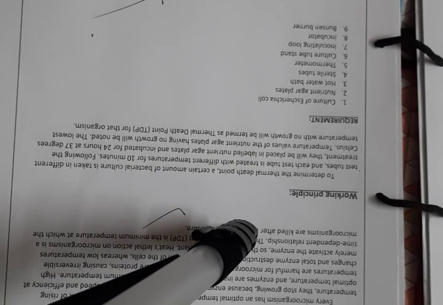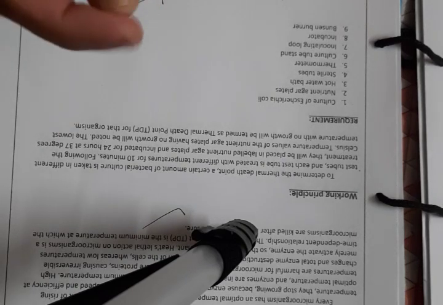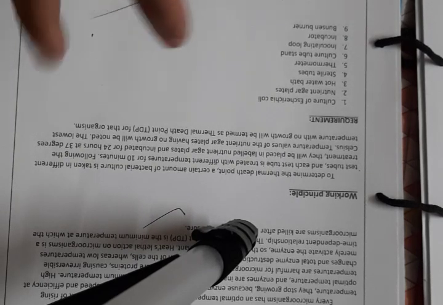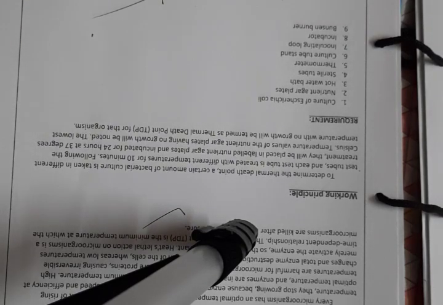And then we need a loop, an inoculating loop, to transfer the bacteria from the test tube to the petri dish, the nutrient agar plates.